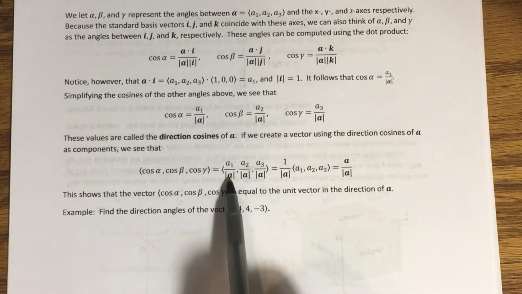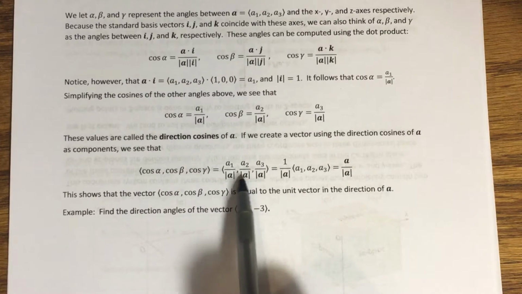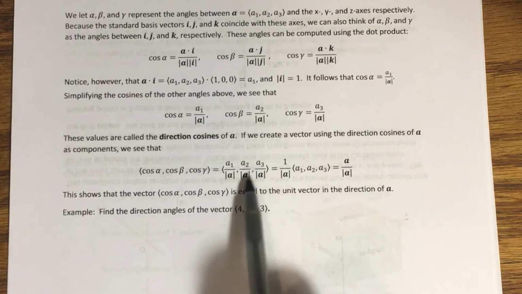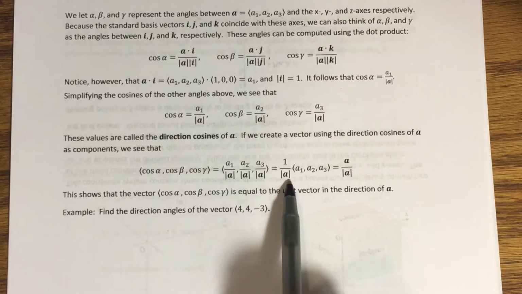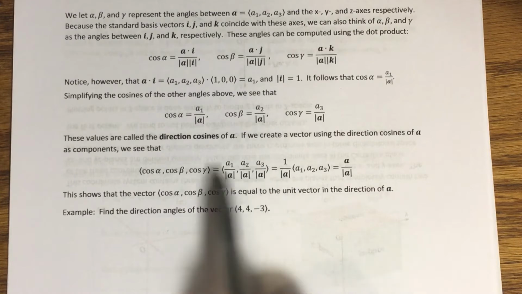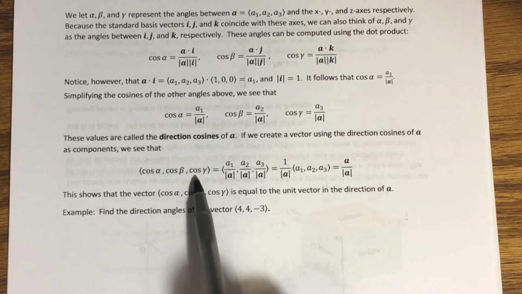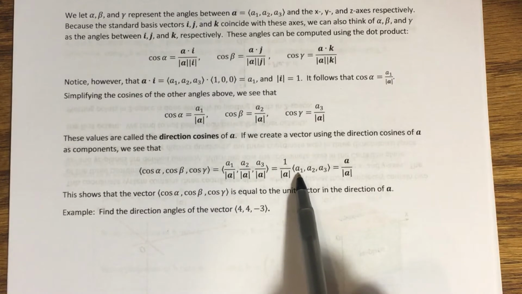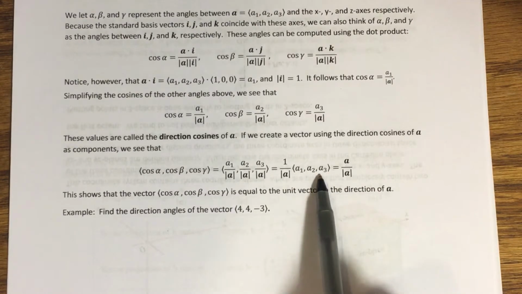And remember that the magnitude of A is a scalar. So I could undo this step by pulling 1 over the magnitude of A out and treating that like scalar multiplication. So we end up with this vector containing our direction cosines being equal to this. But notice also, this vector A1, A2, A3, what's left here is just the vector A.